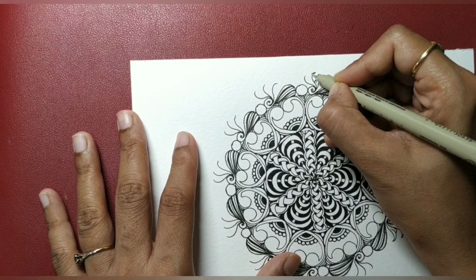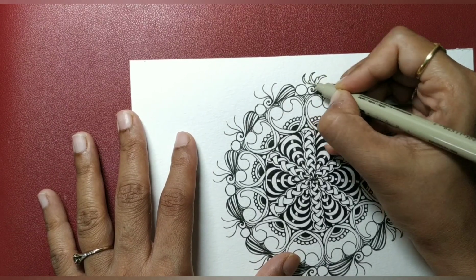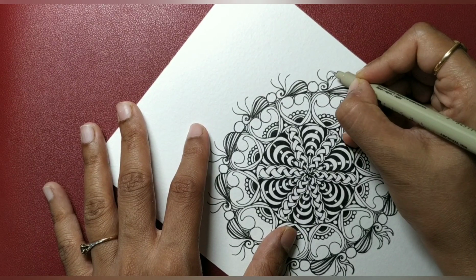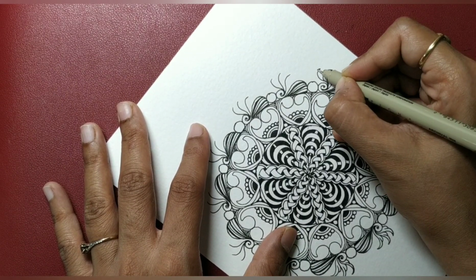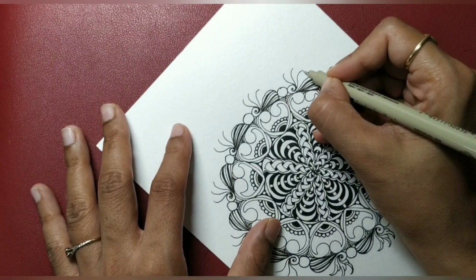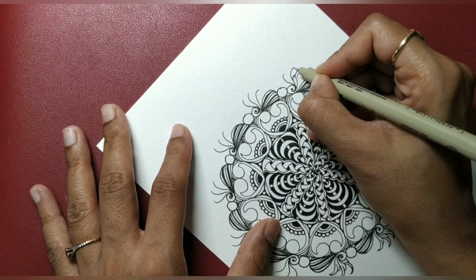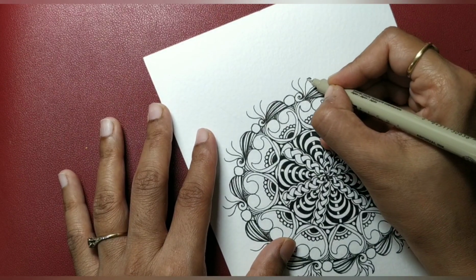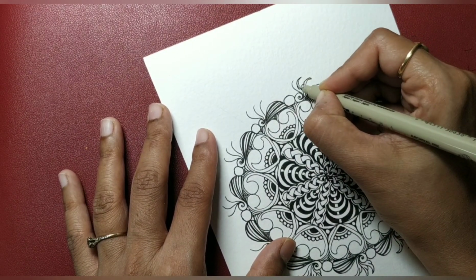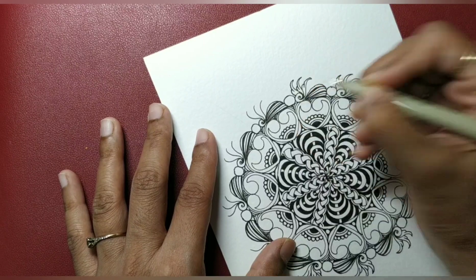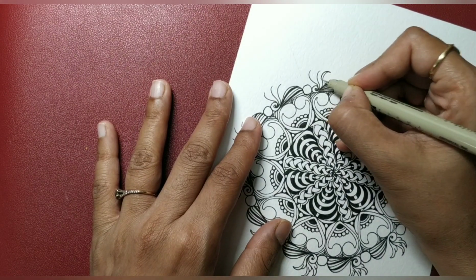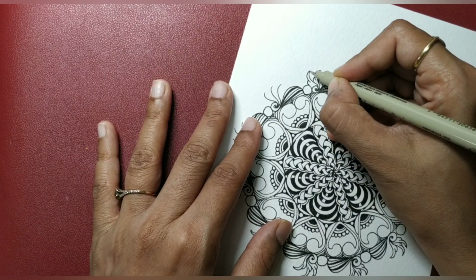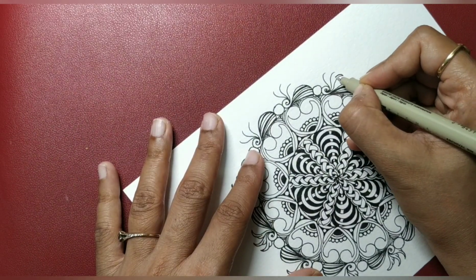So these gorgeous are really having fun. They plan to fly. Although they are lying down lazily, they have big plans. Take your time and do that exercise just the way you do for the tangle drawings.